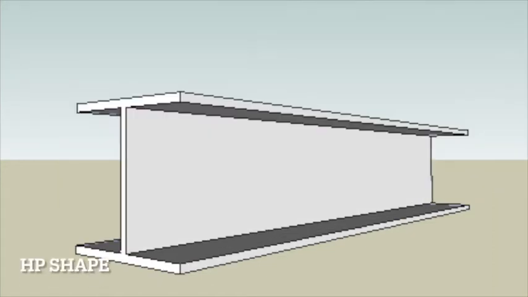HP shape. A hot-rolled structural steel section similar to W shape but having flanges and web of equal thickness and typically used as a load-bearing pile. Designated by the prefix HP followed by the size and weight of the member. An HP shape is almost identical to the W shape. The only difference is the flange thickness and web thickness of the bearing pile are equal, whereas W shape has different web and flange thickness.